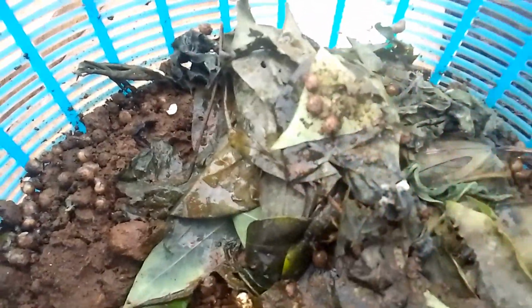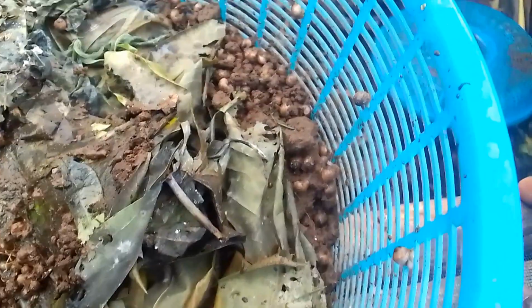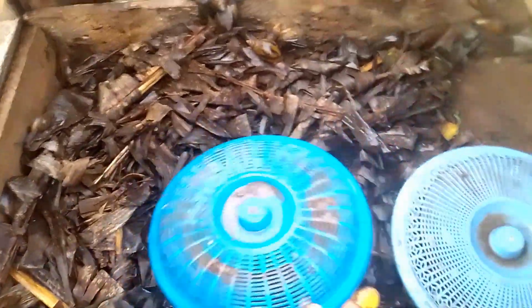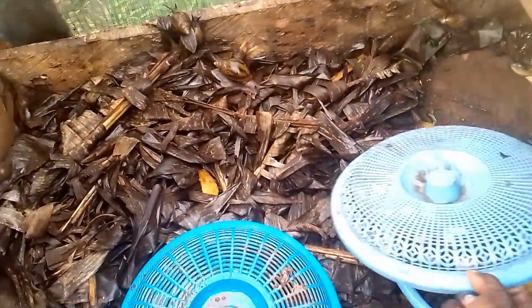This is the nwapa, the what do you call it? The hatchlings of nwapa. And then in this other basket, I have the hatchlings of pobre. You can see.